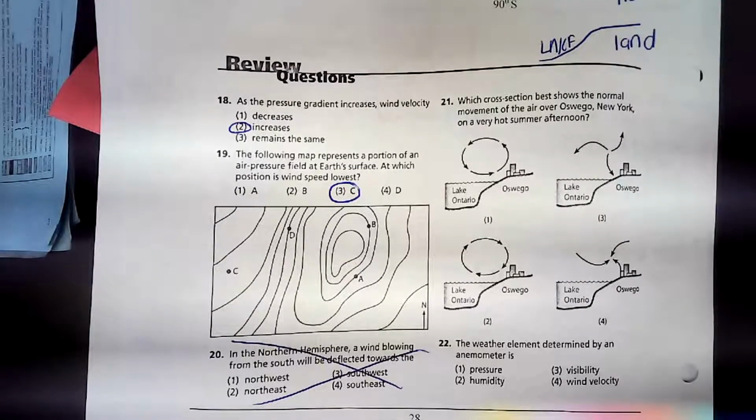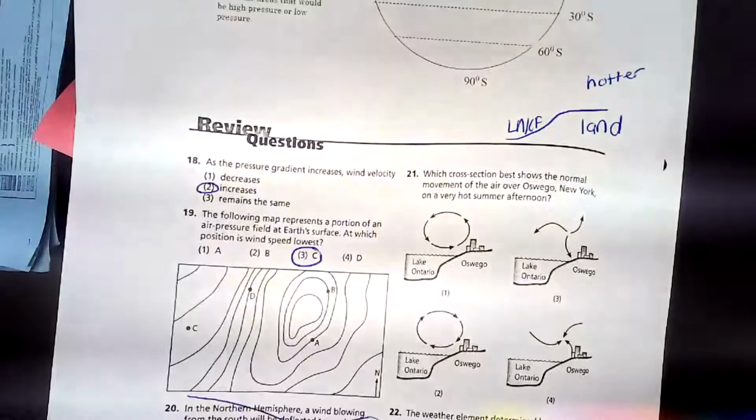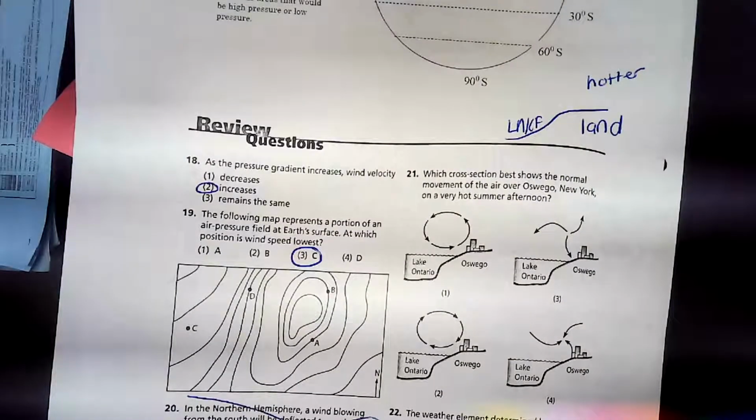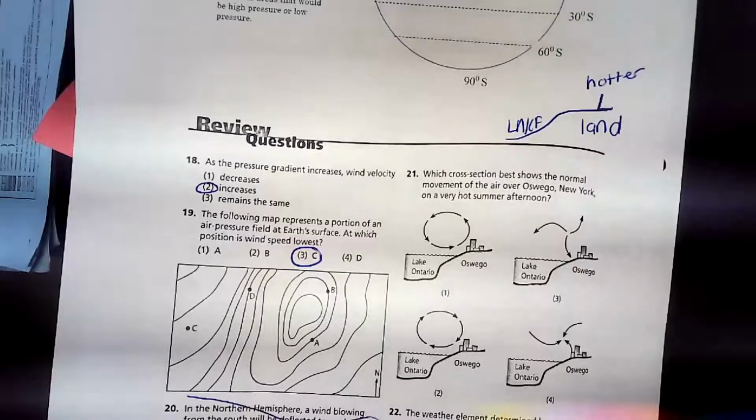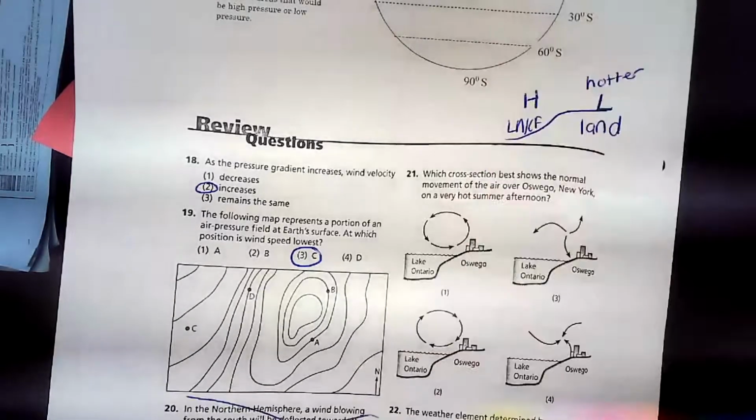What's the air doing there? Remember, warm air rises. So if the air is rising, what kind of pressure? Low. What kind of pressure over the lake, which is colder? Which way does cold air go? Sinks. And if air is sinking, do I need to make you push on your desk? No. Cold air sinks, so we have high pressure.